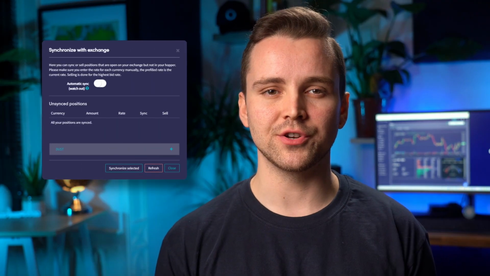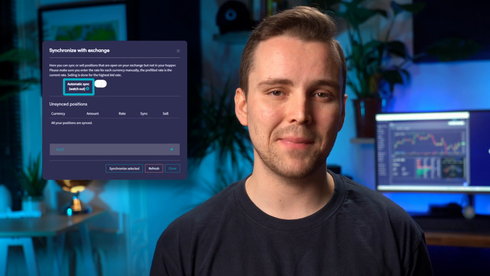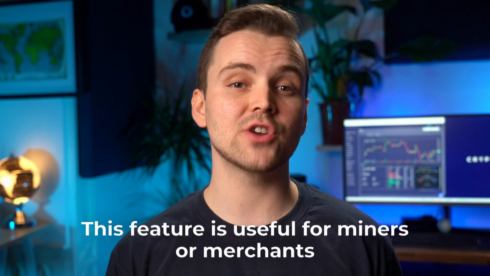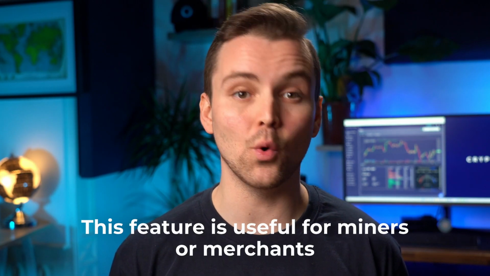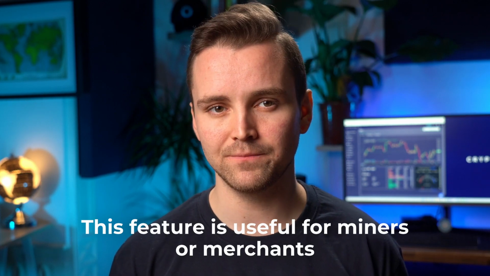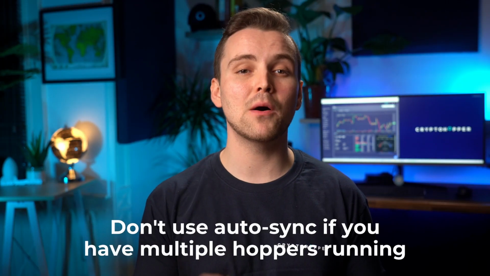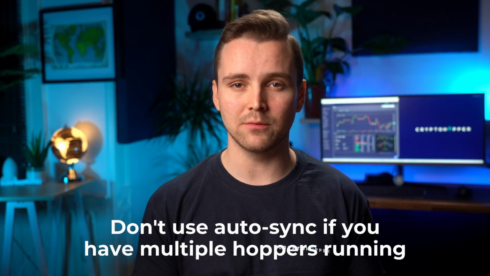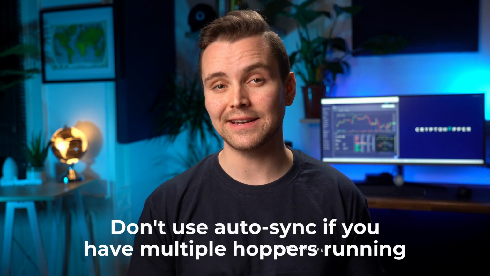The auto sync option will synchronize new assets automatically and import them. This feature allows you to exchange assets automatically with the help of profit-making tools. This feature is especially useful for miners or merchants who accept crypto, as they can systematically profit from incoming assets. Don't use the auto sync feature if you have multiple hoppers running on your exchange account. The same goes for paper trading.